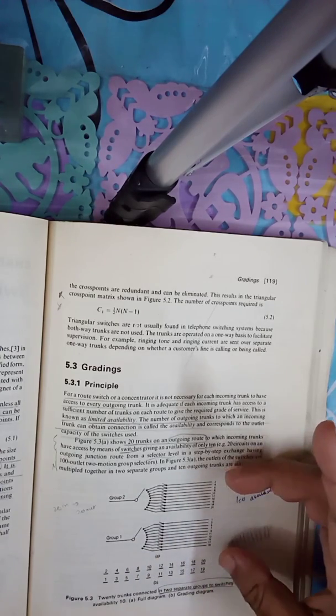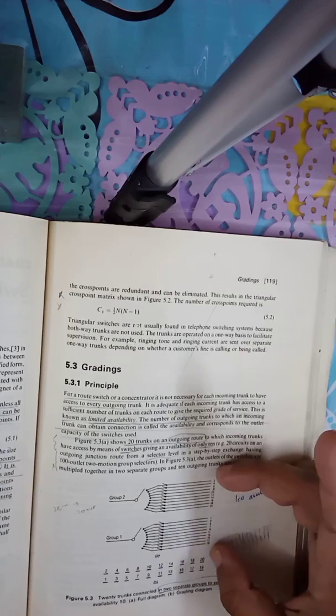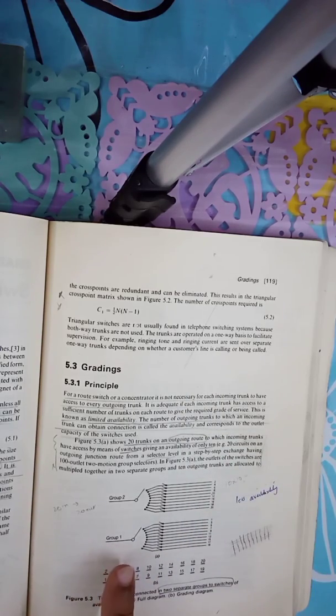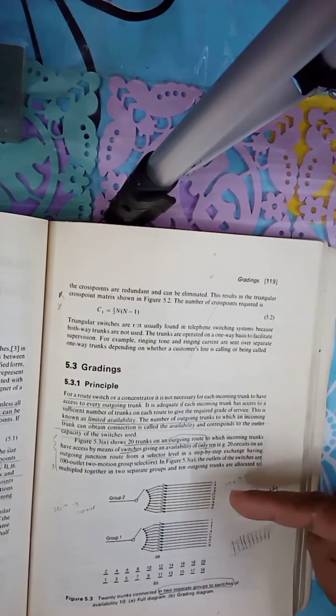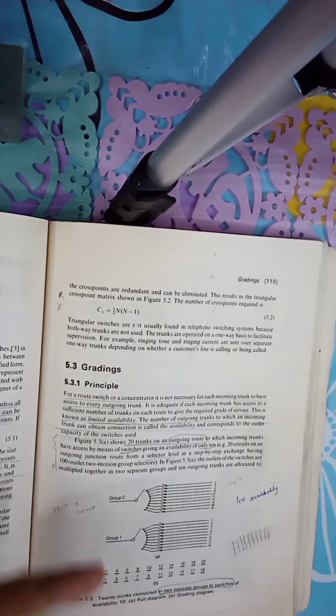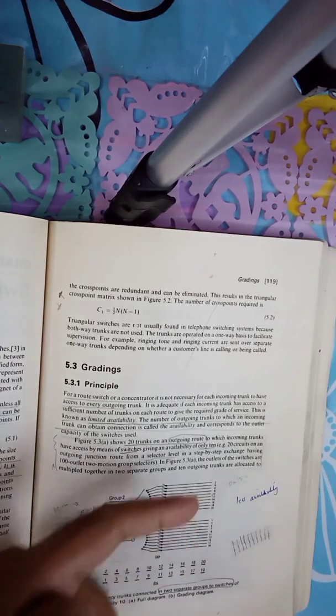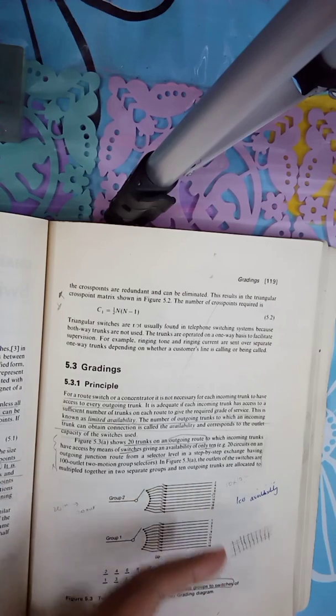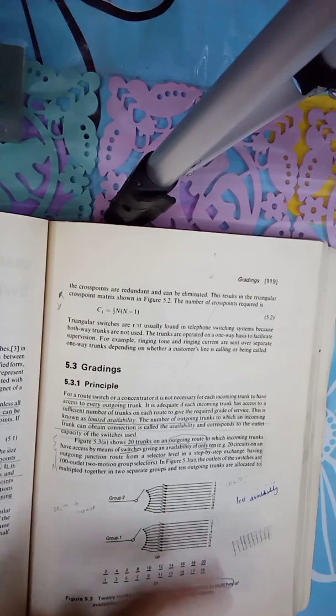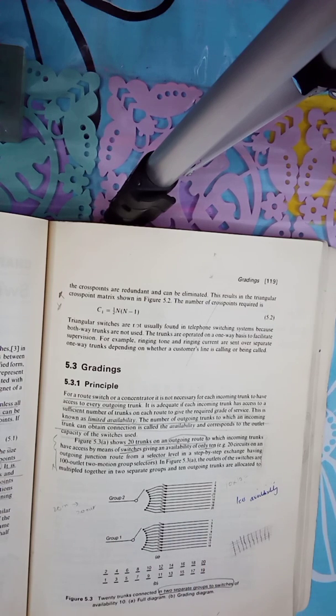Although we have got an availability of 20 trunks, group 1 does not have the capacity to access any of the trunks related to group 2. Similarly, group 2 has only access to these 10 trunks, none from group 1's trunks. This diagram shows 20 trunks connected in two separate groups to switches of availability 10.